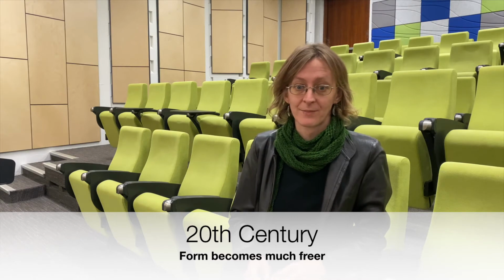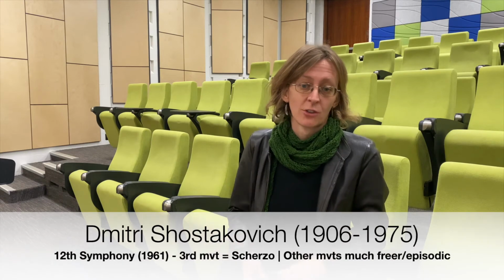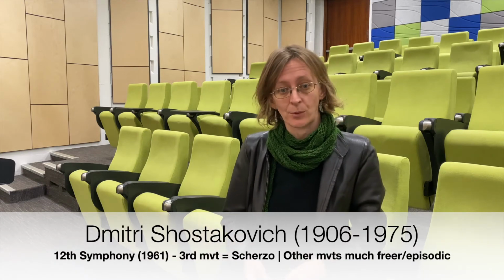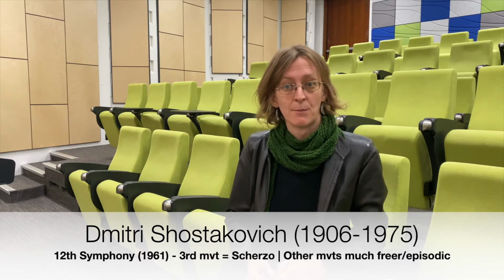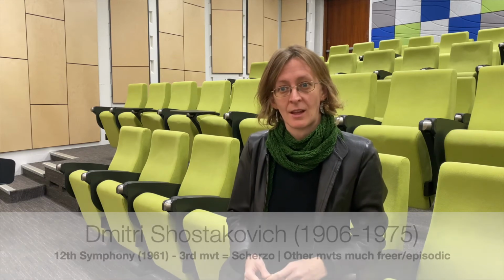In the 20th century, form becomes much freer. Since form in the classical period is really more about key and tonality, given that composers were playing with very different harmonic rules, the forms were much looser. Take Shostakovich's 12th Symphony as an example. The third movement is a scherzo, but the other three are freer and much more episodic. What keeps pieces like this feeling structured is the repeat of musical material throughout the movement, which creates a sense of unity.